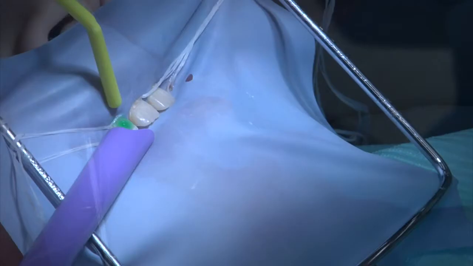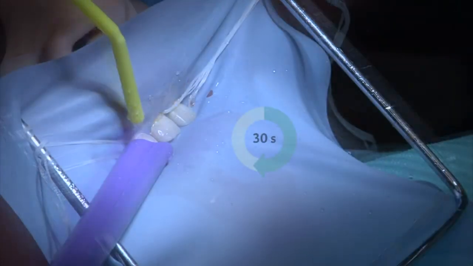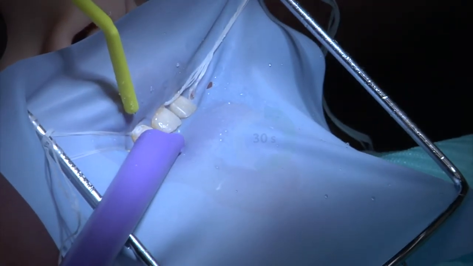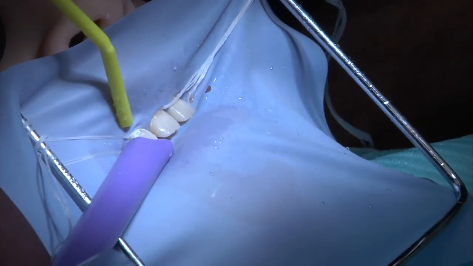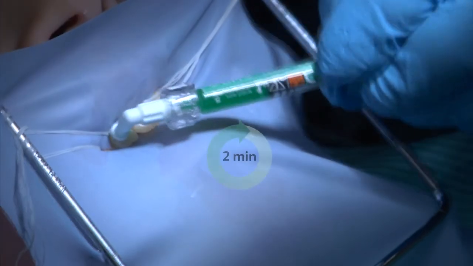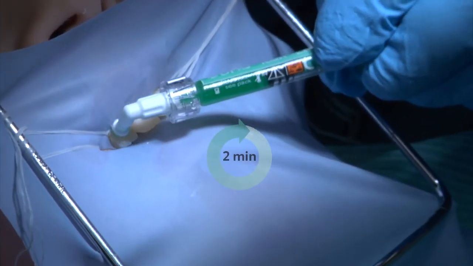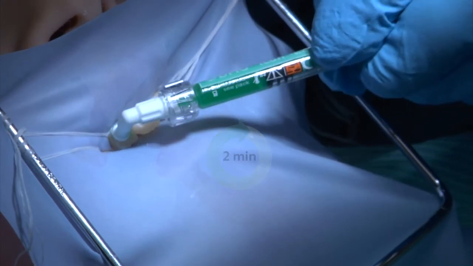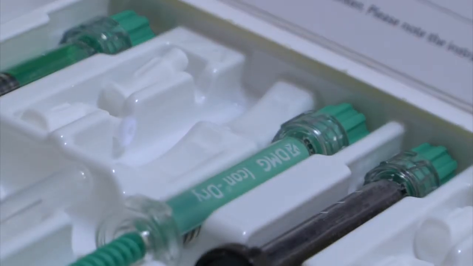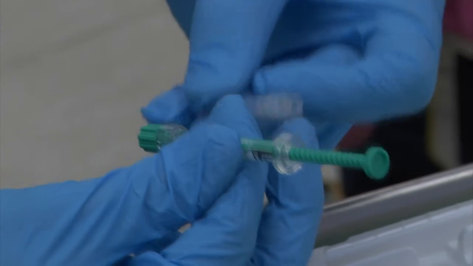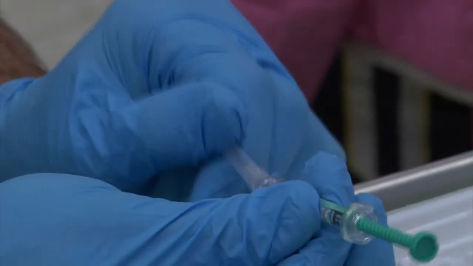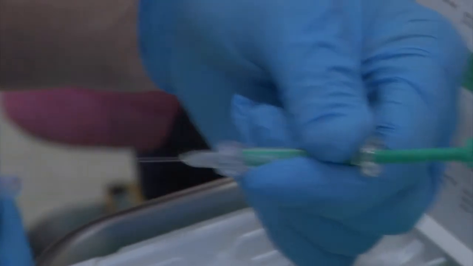At the end of the 2 minutes, the acid is gently rinsed from the surface with water spray for 30 seconds, and then dried with oil-free and water-free air for 15 seconds. A second 2-minute etch step is then indicated. The same applicator tip can be used again. Then, in order to allow for the complete desiccation of the enamel and to maximize penetration of the Icon resin material, an ethanol solution, Icon Dry, is applied for 30 seconds over the entire treated surface. This is accomplished by screwing on the needle applicator to the Icon Dry syringe and extruding a few drops of ethanol onto the lesion.